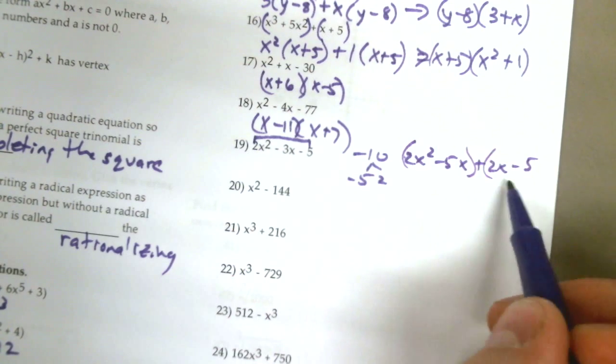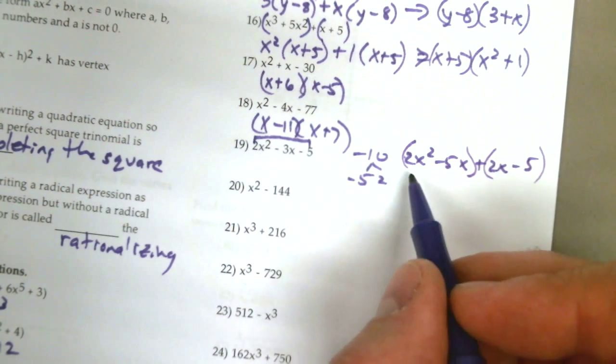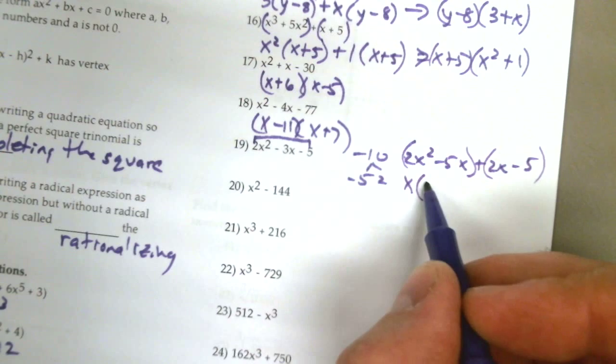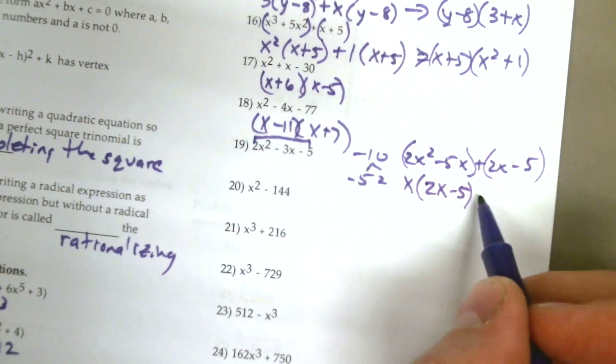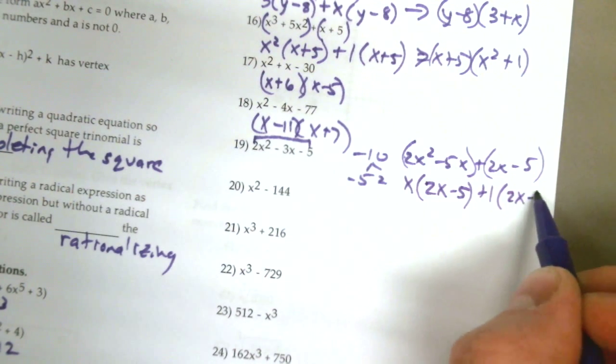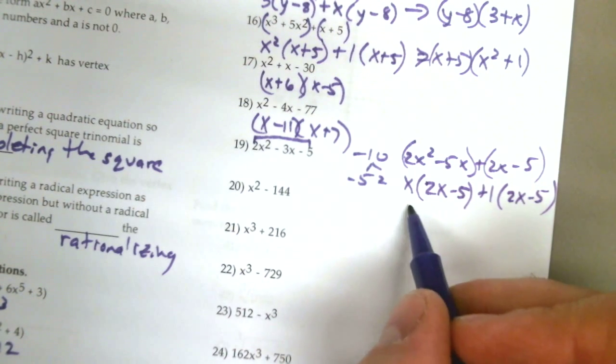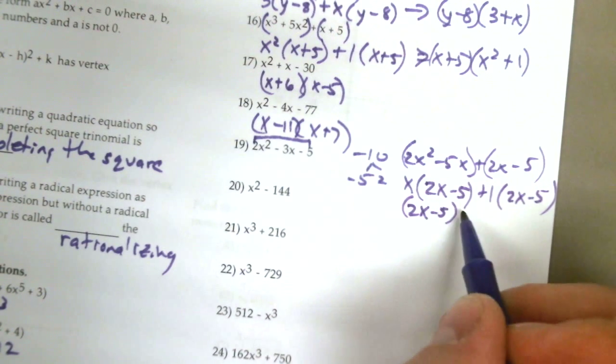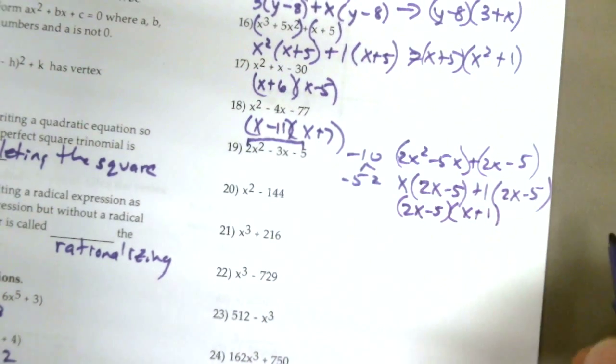Group the first 2 together, group the last 2 together. My greatest common factor for my first grouping is x times the quantity of 2x minus 5. The second one is 1 times 2x minus 5. Rewriting that, I get 2x minus 5 times the quantity of x plus 1.